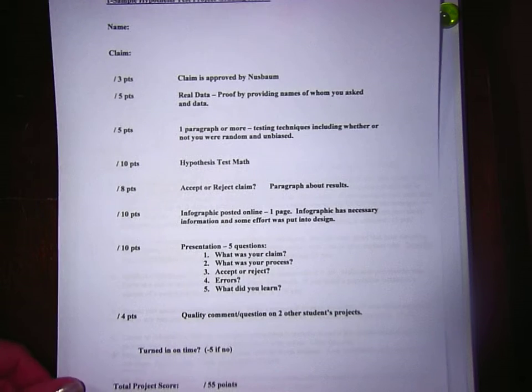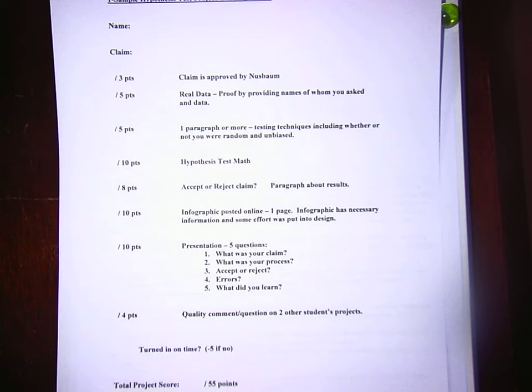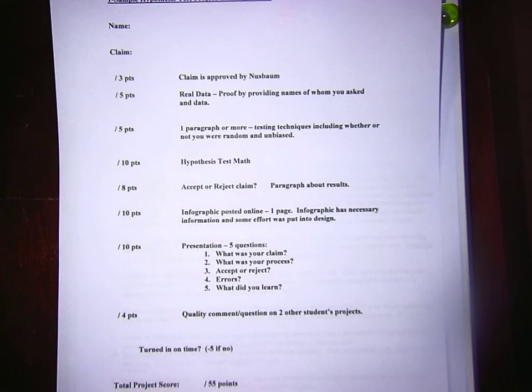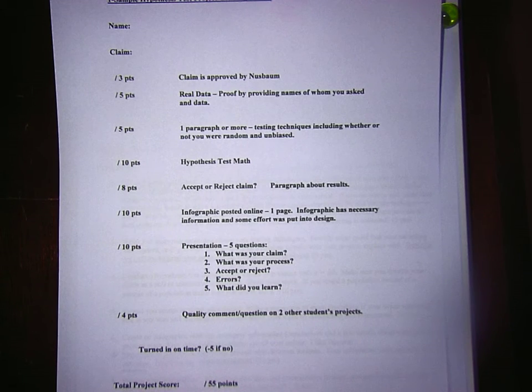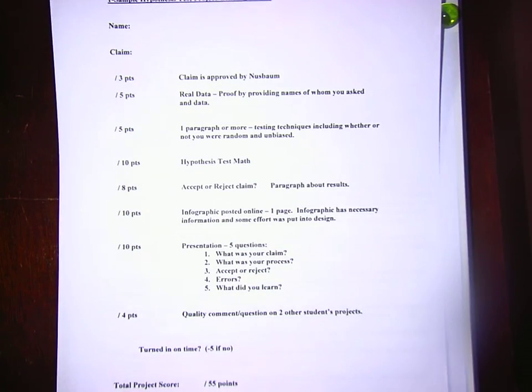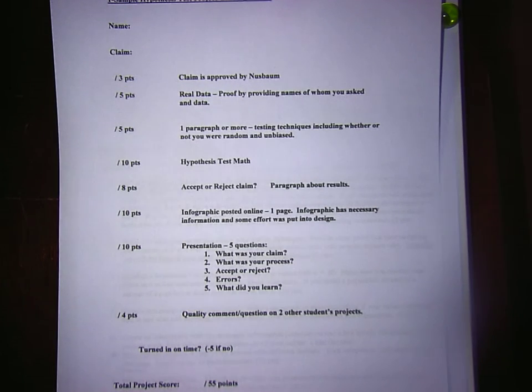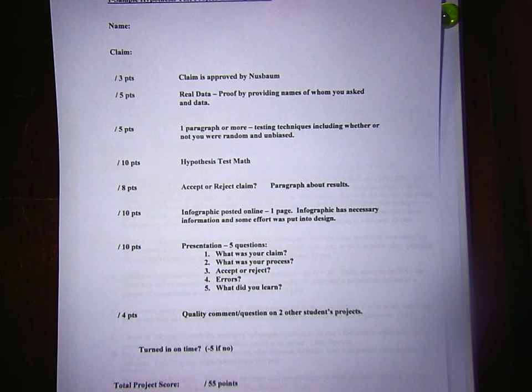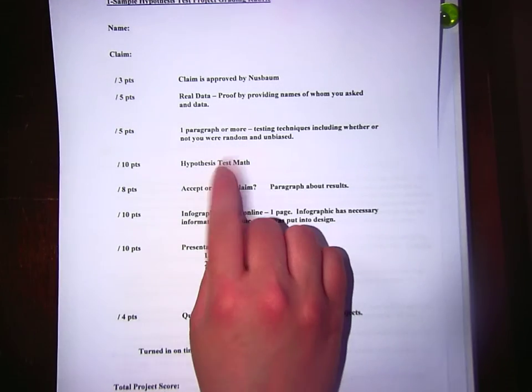So here's the rubric. You have to get your claim approved by me, which you'll do today. 5 points for just getting real data and providing names of who you asked. I will definitely ask at least one person on your list if they talk to you, or if you talk to them. 1 paragraph or more about testing techniques, including whether or not you were random and unbiased. This is your hypothesis test math, so hopefully you don't mess up on your math.